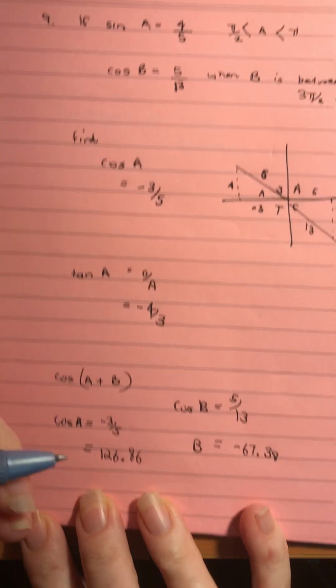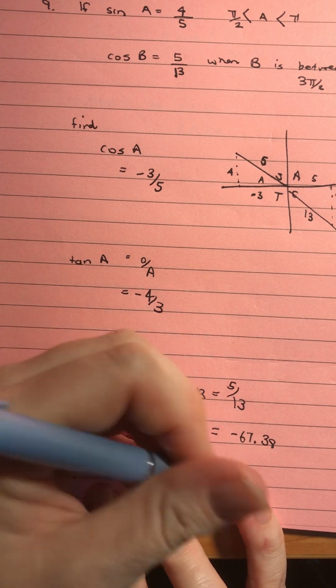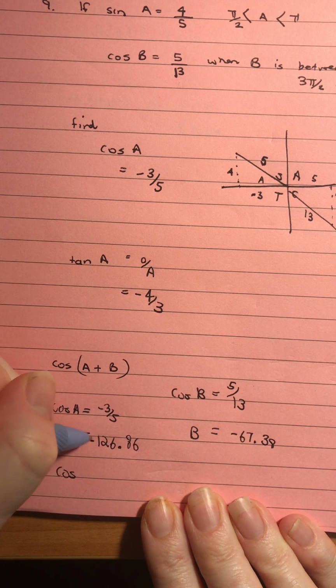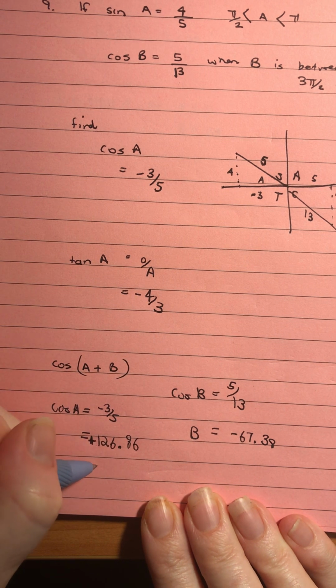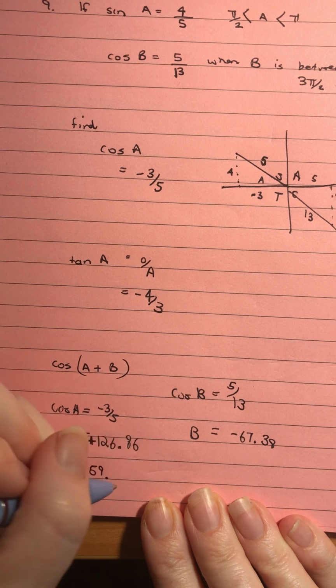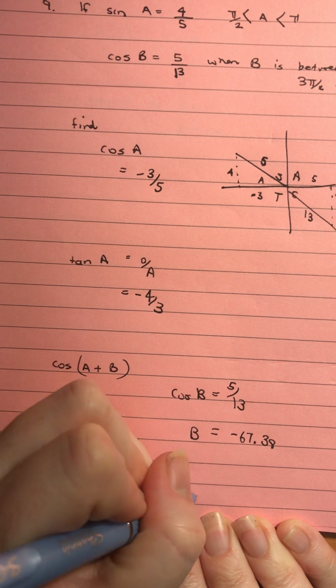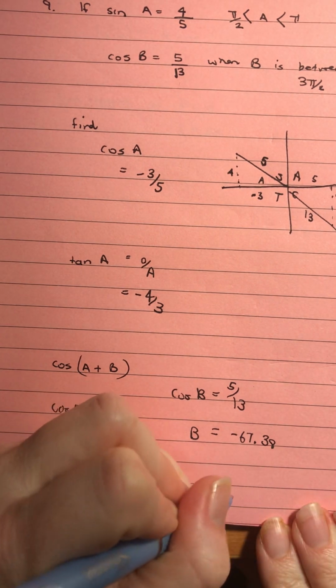Then I would just take cos of those two added together. When I add them, that gives me 59.489, and then I can pop that into my calculator and get that it is equal to 0.50769.